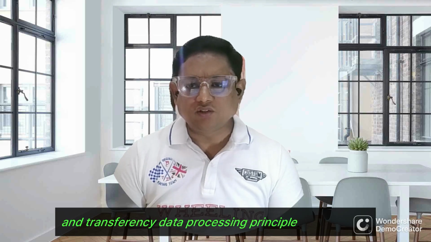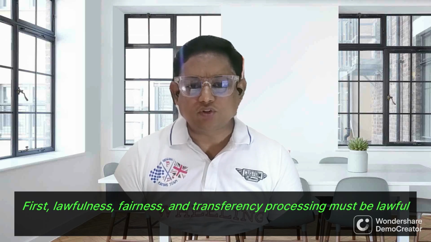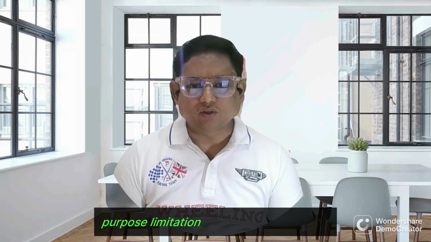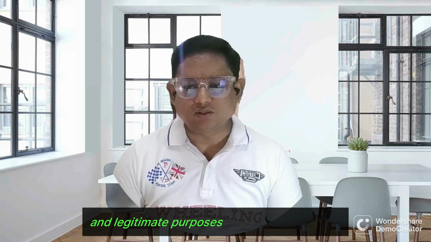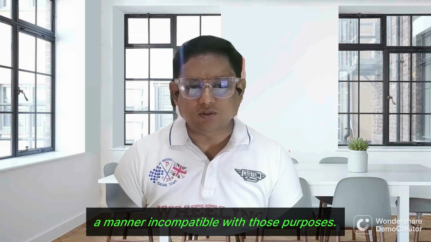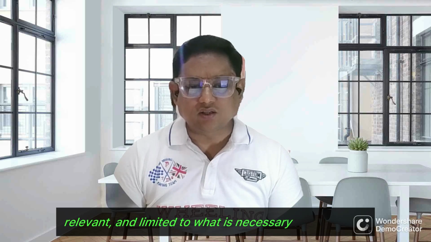Data processing principles under GDPR. First, lawfulness, fairness, and transparency. Processing must be lawful, fair, and transparent to the data subject. Second, purpose limitation. Data must be collected for specified, explicit, and legitimate purposes and not processed in a manner incompatible with those purposes. Third, data minimization. Processing should be adequate, relevant, and limited to what is necessary. Fourth, accuracy. Personal data must be accurate and kept up to date.